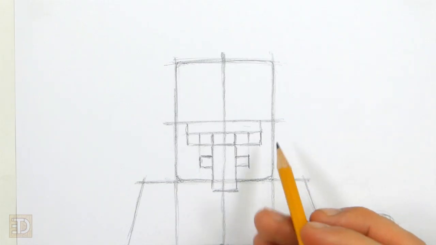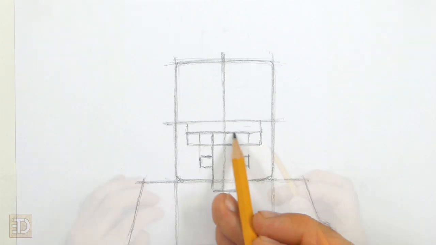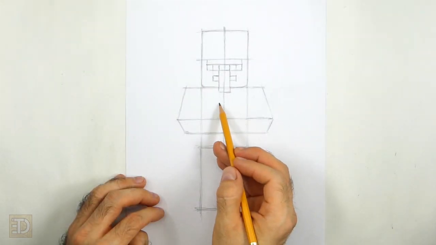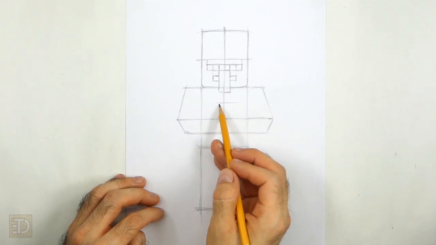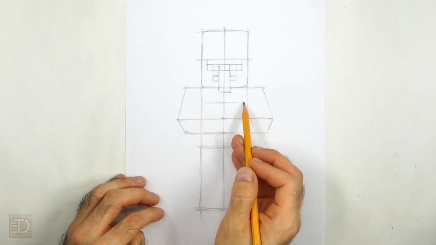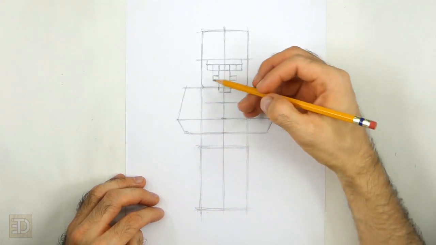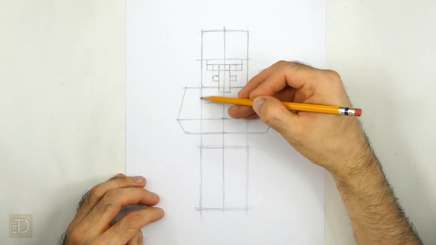Now let's move on to the body. Below the head, draw a long horizontal line for the collar on the robe. And then darken the sides of the guides.